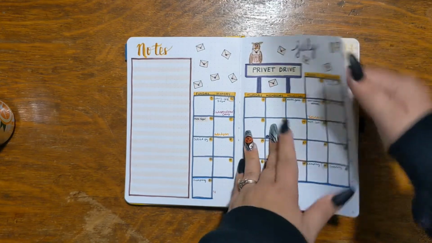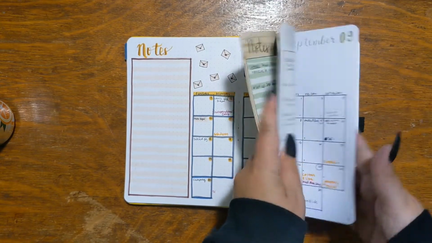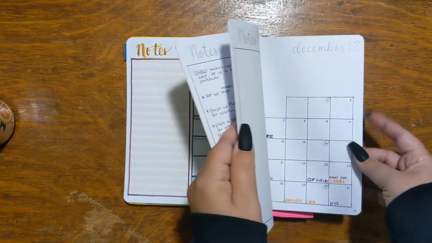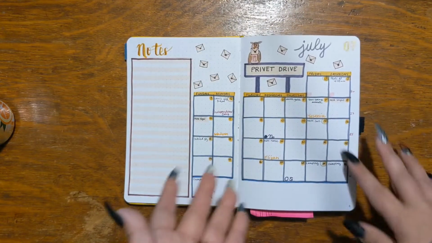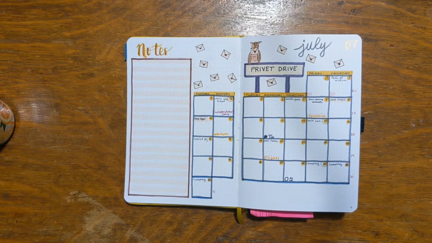I put all of my monthly calendars back to back in this bullet journal, and I ended up not liking that system because, as you can see, I'm not really using these anymore. So the whole point of your bullet journal is to work for you, and this wasn't working for me. So I'll be changing that up for 2023.